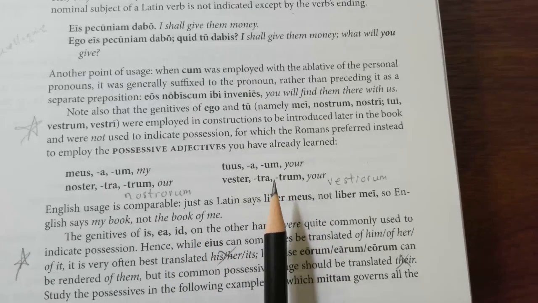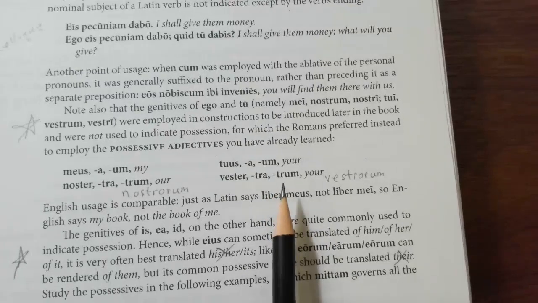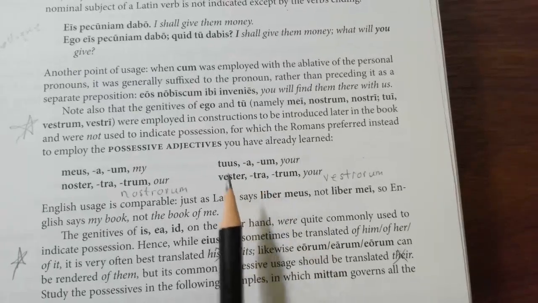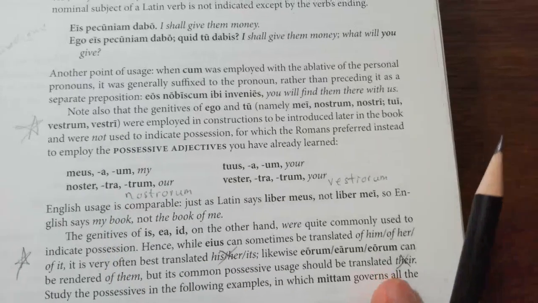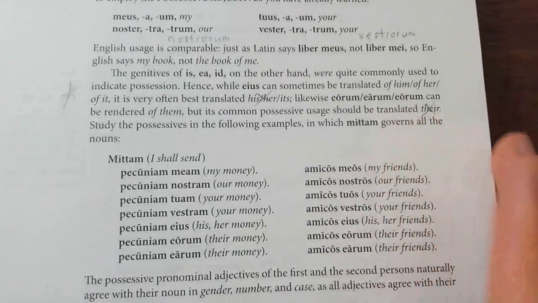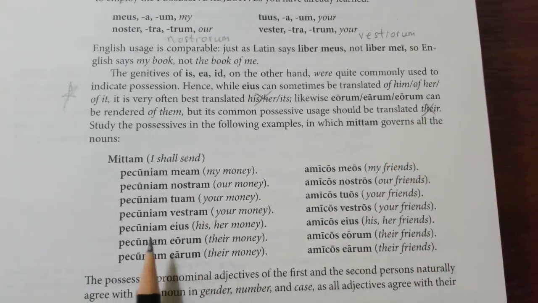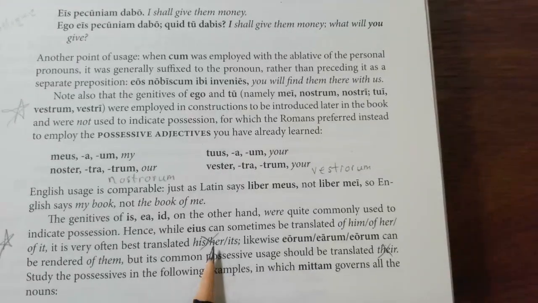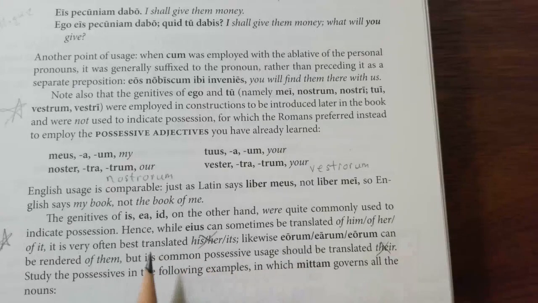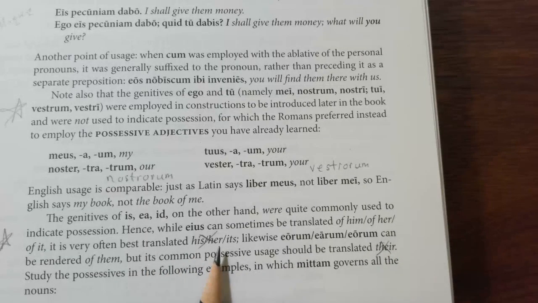When you're showing possession in the first and second person, you don't use those personal pronouns, you use these adjectives. When you're showing possession for the third person, you do use the personal pronoun. That's what they're showing here. The pecuniam of him. I've got some things crossed out here. Let me show you why. They say that it's better to translate it as his or her or its.